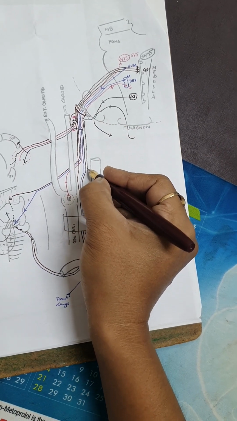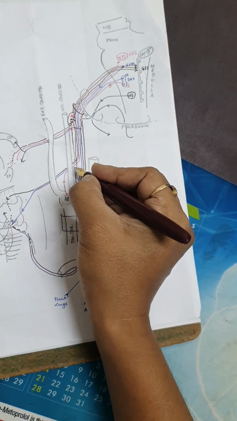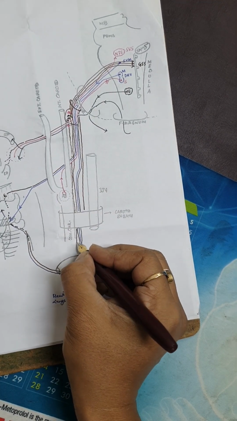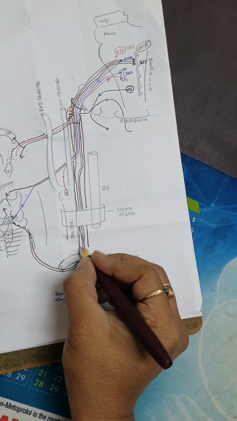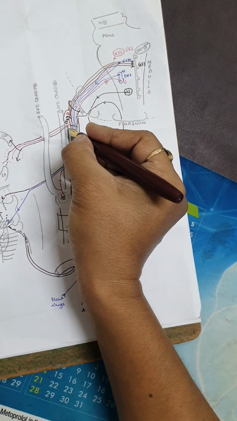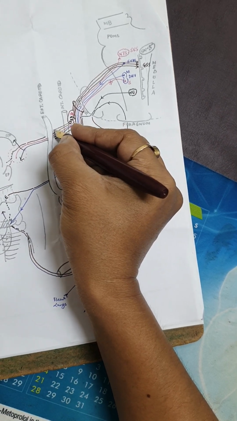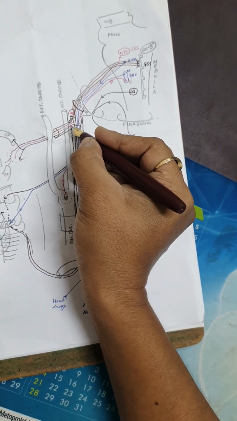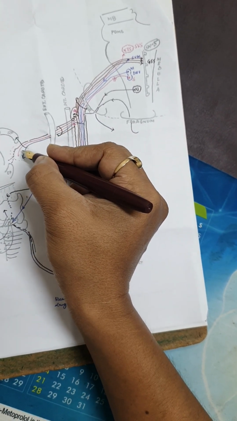This is our main vagus nerve which is coming downward. From the vagus nerve we get the first branch, that is the pharyngeal branch of the vagus. This fiber passes above the internal carotid but below the external carotid.